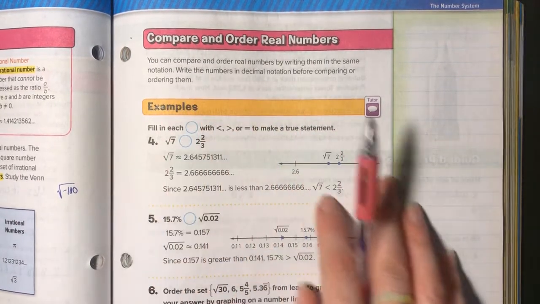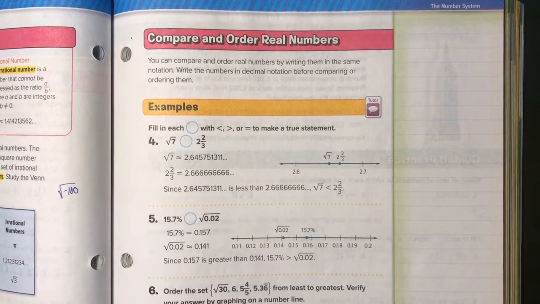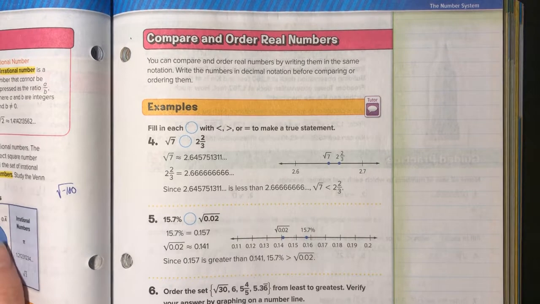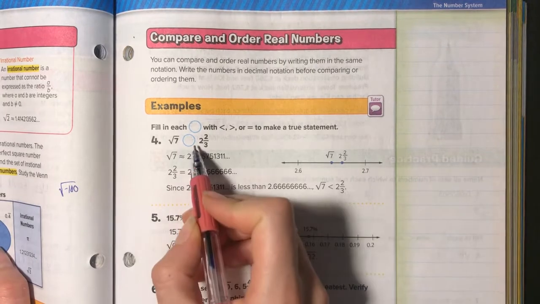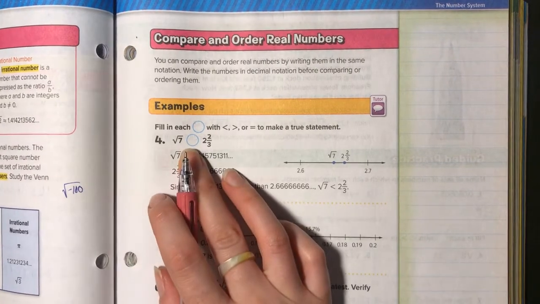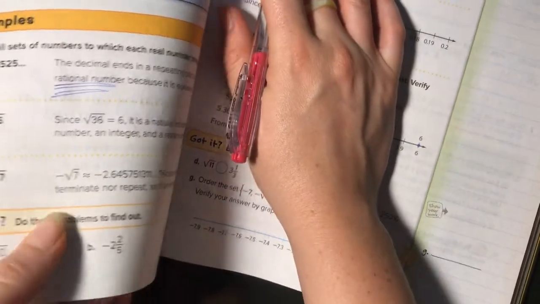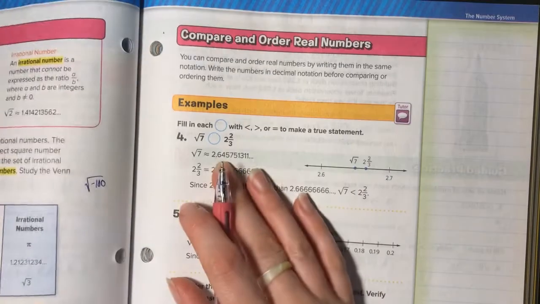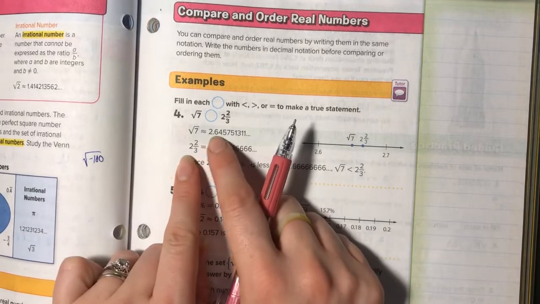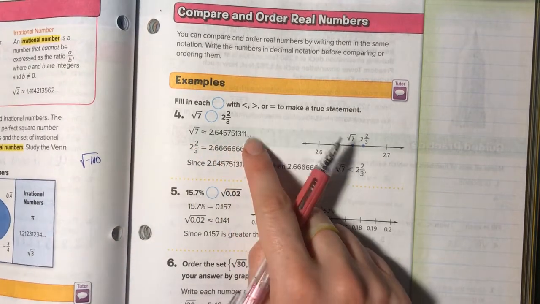Okay, now we're going to be comparing and ordering. That's when we're going to use the greater than, less than, and equal sign. We just talked about the square root of 7, and thankfully over on this page they told us what the decimal was: 2.6457, and it keeps going.